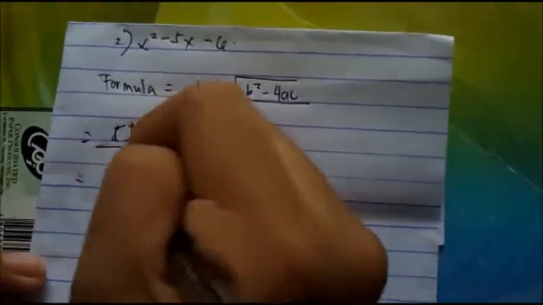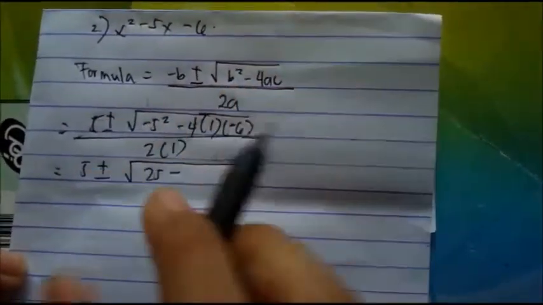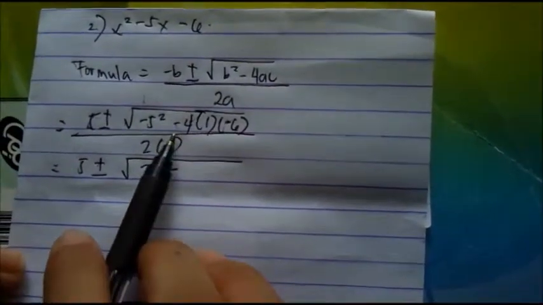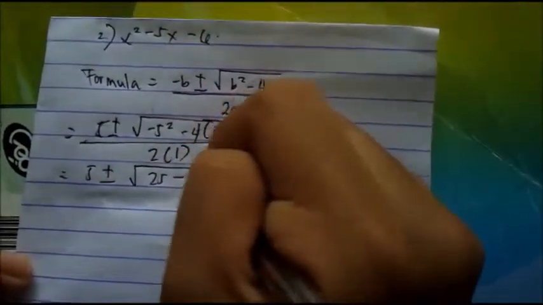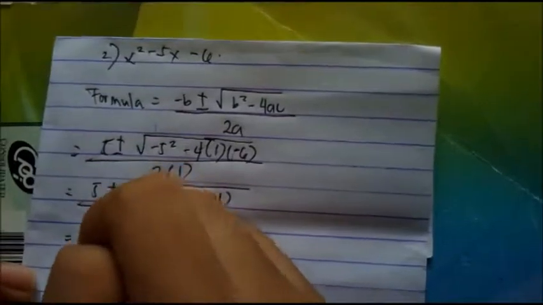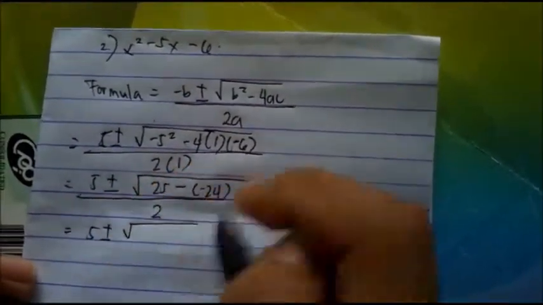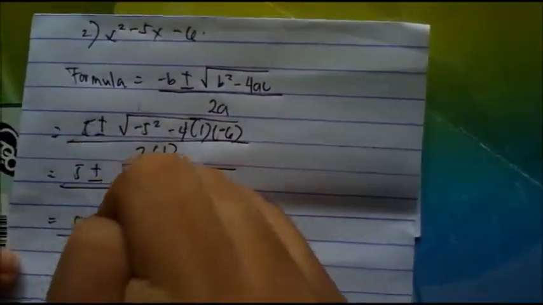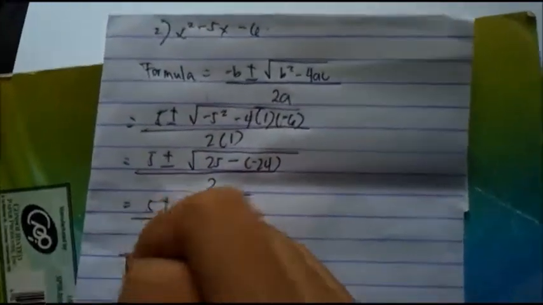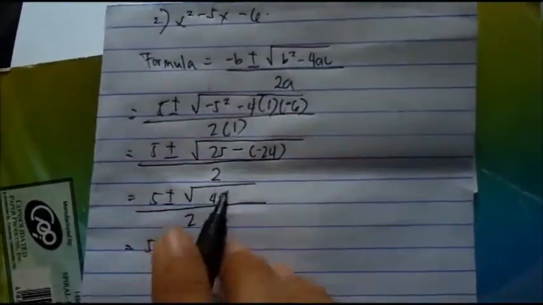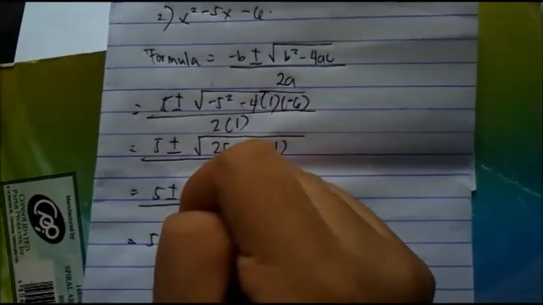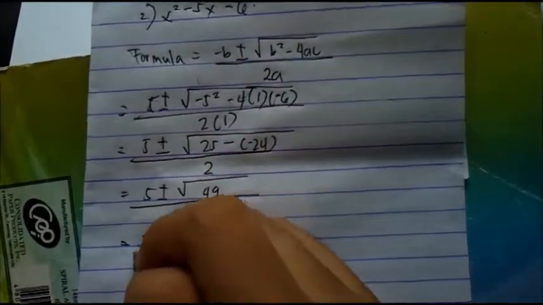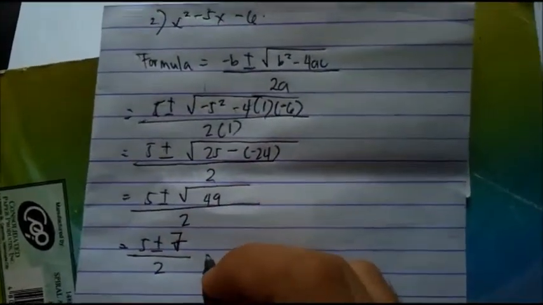Then, 5 plus or minus the square root of 25 minus 4 times 1 times negative 6, which equals negative 24, over 2. Then, 5 plus or minus the square root of 25 minus negative 24 equals 49, over 2. Then, 5 plus or minus the square root of 49, which is 7, over 2. So, let's substitute again.